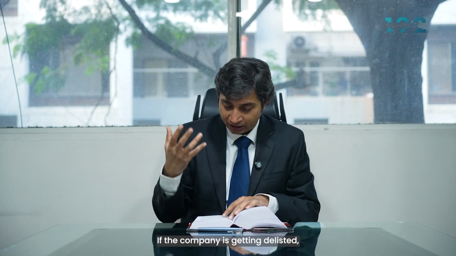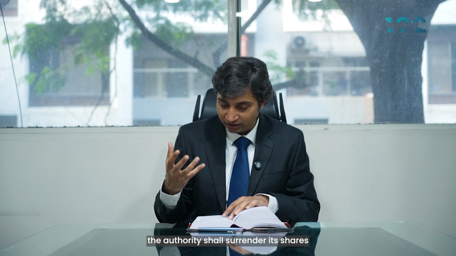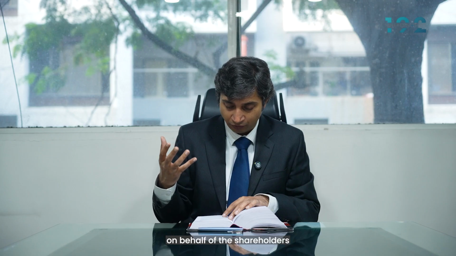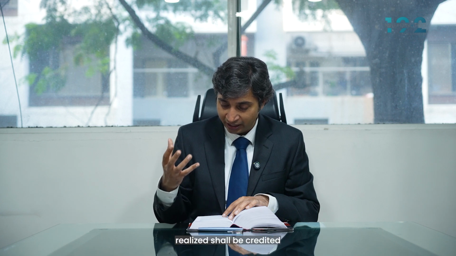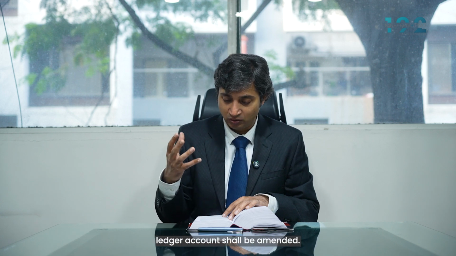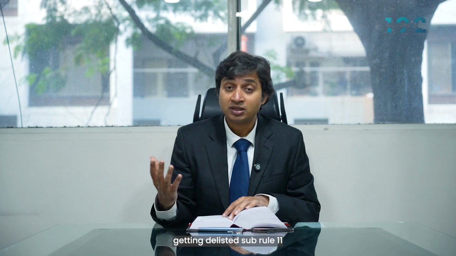Sub-rule 10. If the company is getting delisted, the authority shall surrender shares on behalf of the shareholders in accordance with the SEBI Rules 2009, and proceeds realized shall be credited to the fund and a separate ledger account shall be maintained. So this deals with a listed company getting delisted. Sub-rule 11.